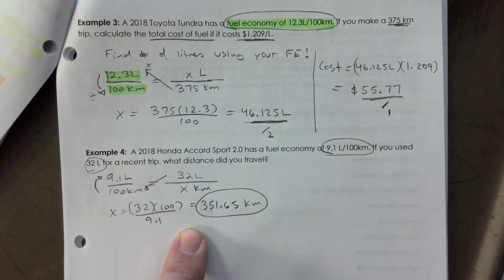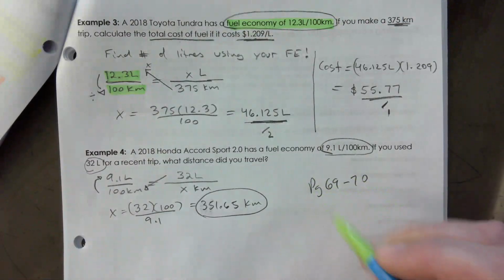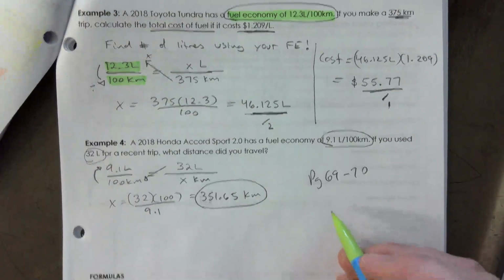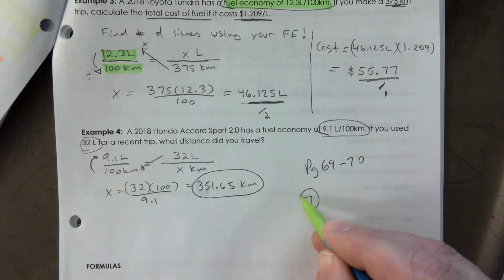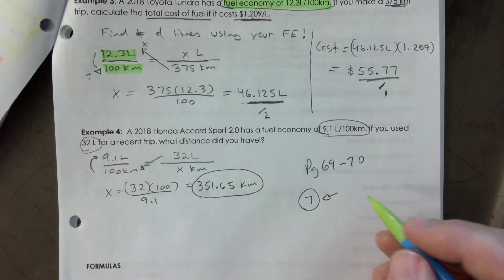And now I'm going to send you to page 69 to 70. However, I want you to really get to the part where, like question 7, this one is trickier. 7C.